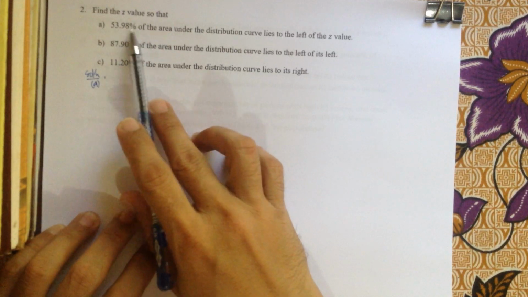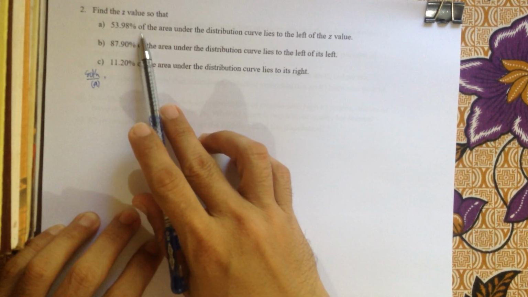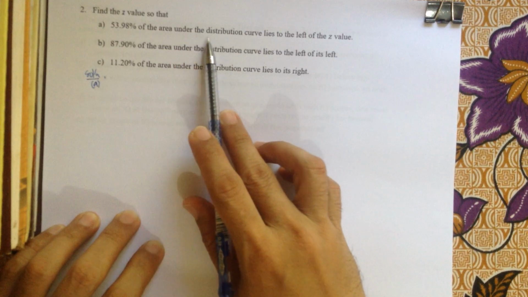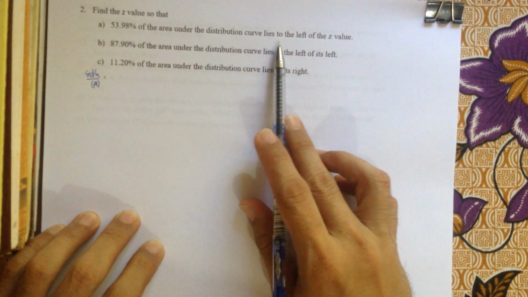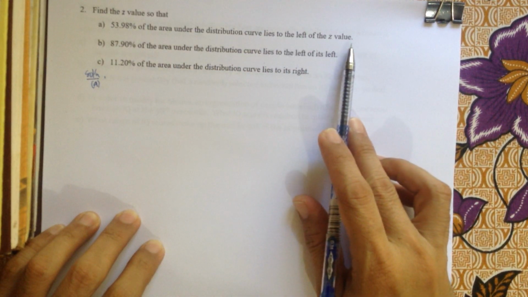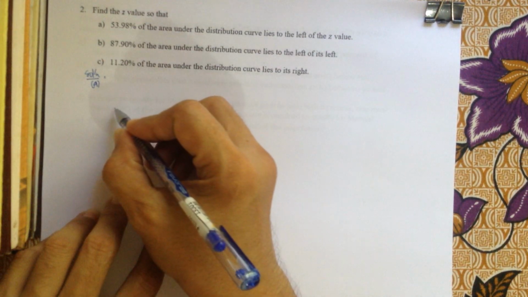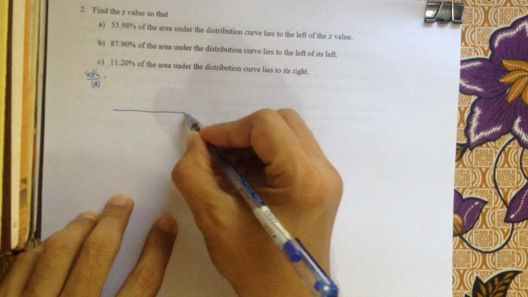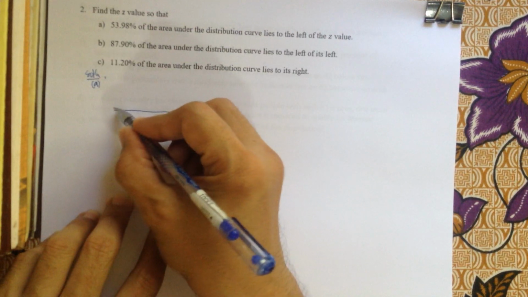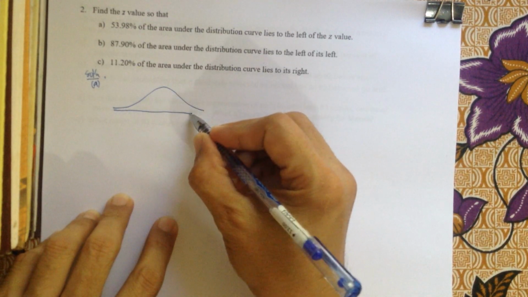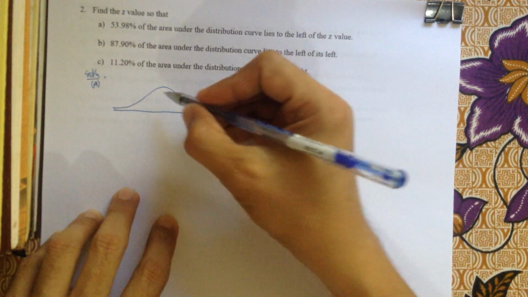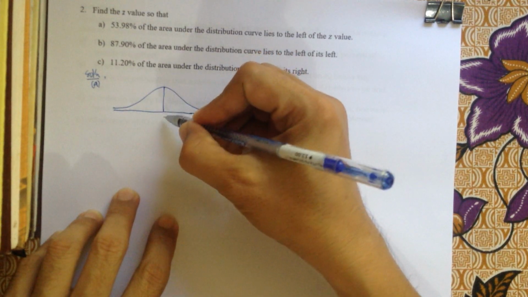Find the z value so that 53.98% of the area under the distribution curve lies to the left of the z value. Okay. So let's interpret this and translate this into a diagram. So this is 0.